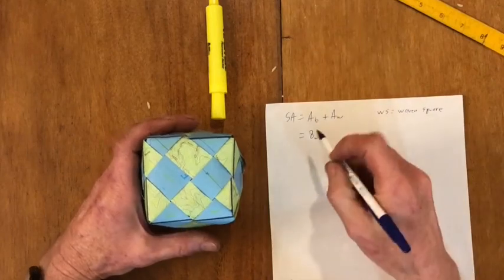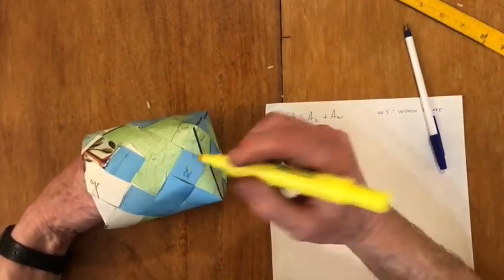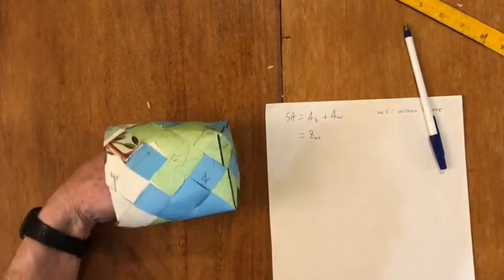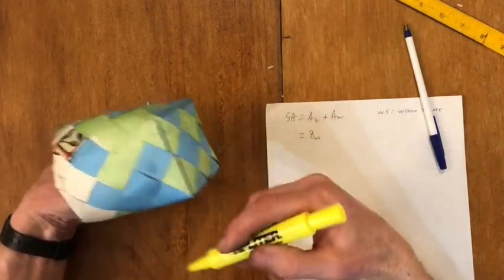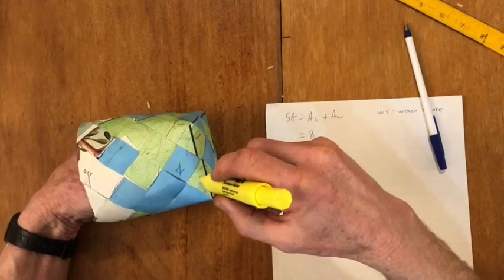Okay, so that's the area of the base. Now the area for the walls, we could go around with the marker and mark off every single one. All right, but let's use a little bit of brains here. Maybe we go around the side and see how many there are. First, we'll count these half ones, see how many there are.